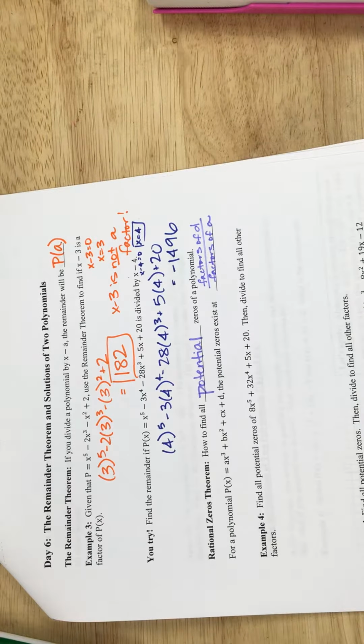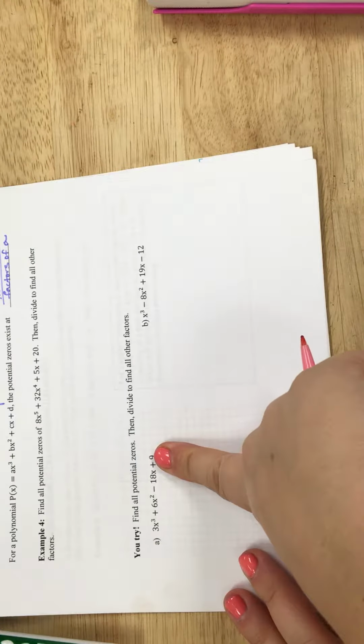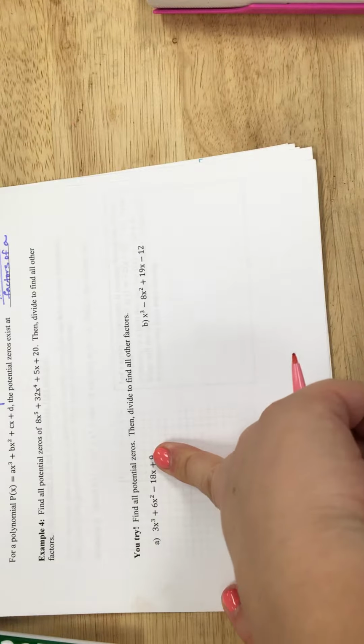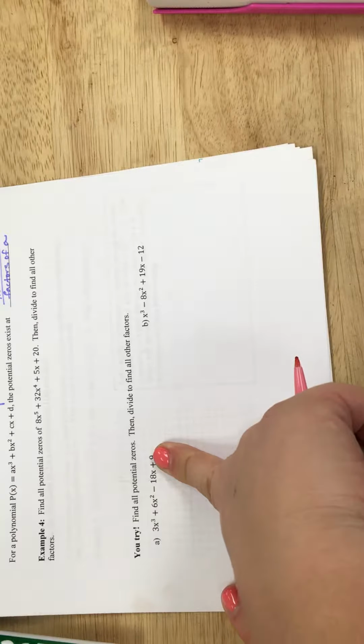Okay, I think example 4 is really confusing and really kind of long, so we're going to do a U-try instead. So what I want to find is all the potential zeros without my calculator. So first thing, what are all the numbers that go into 9? 3 and 3. And 1 and 9. What's the lowest one?